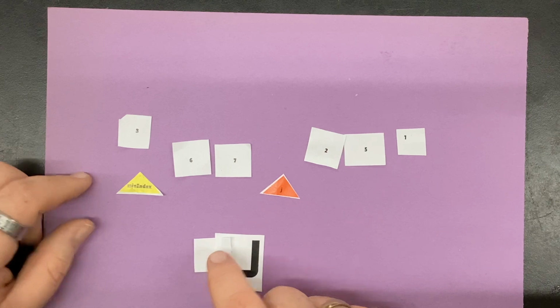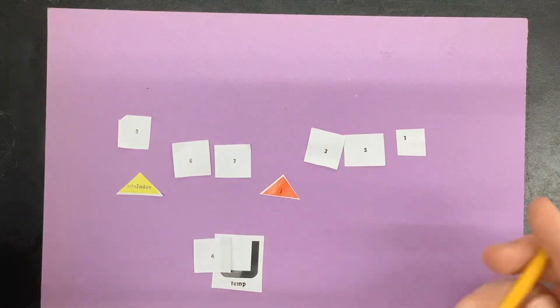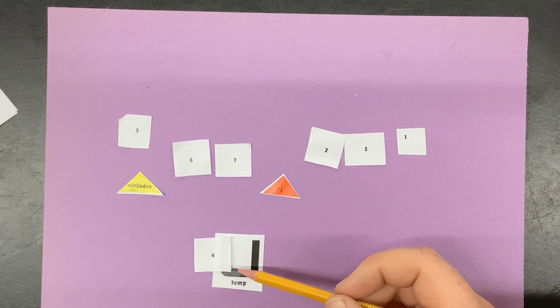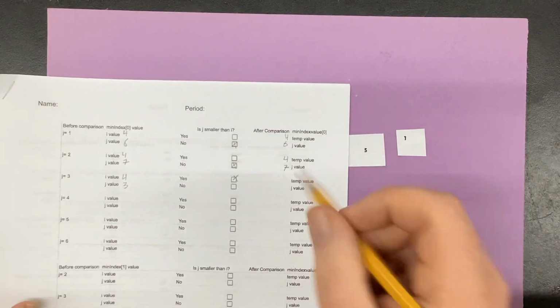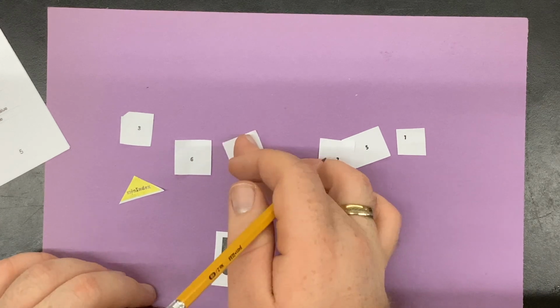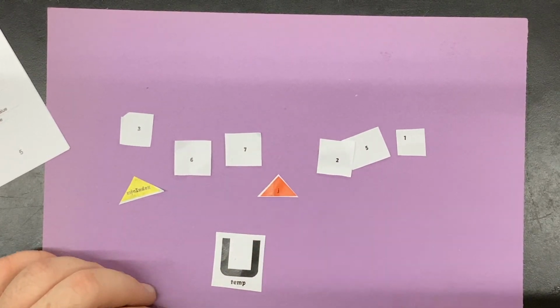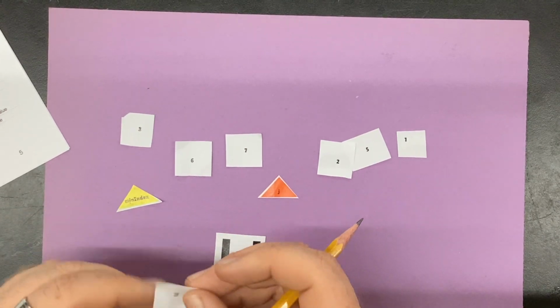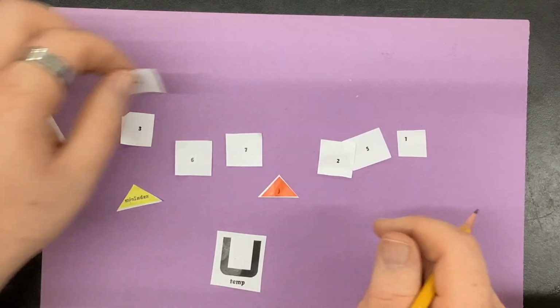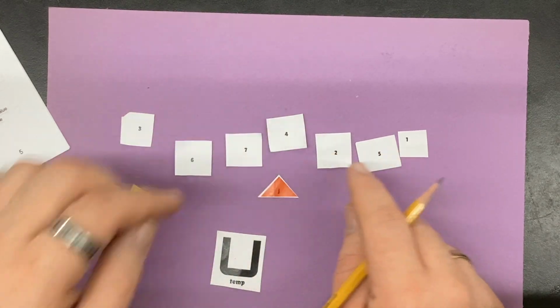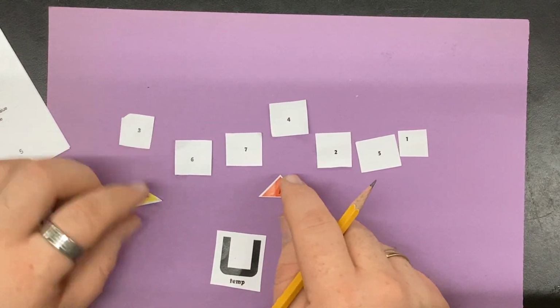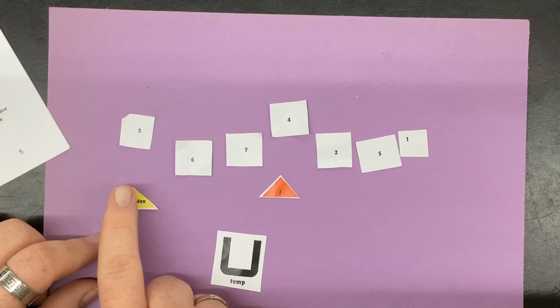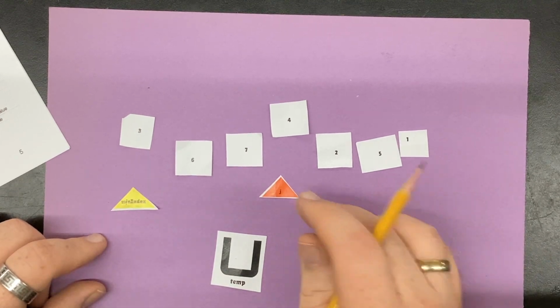And now we can say, hey, temp is 4, and then we take our temp and place it where J was. All right? Now at min index, we have the smallest value that we have seen so far.